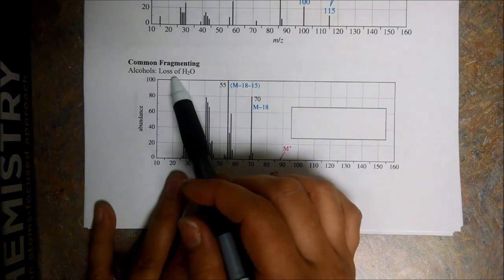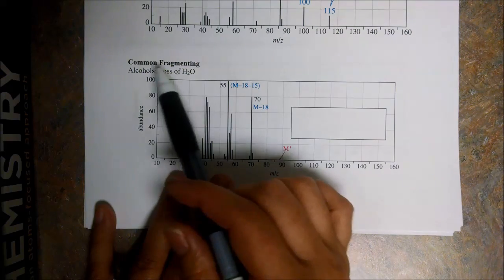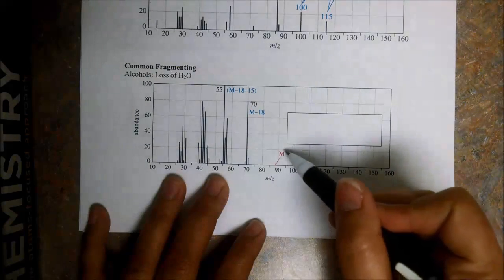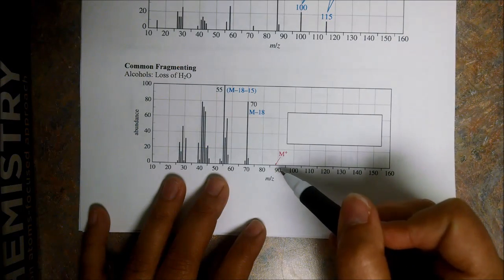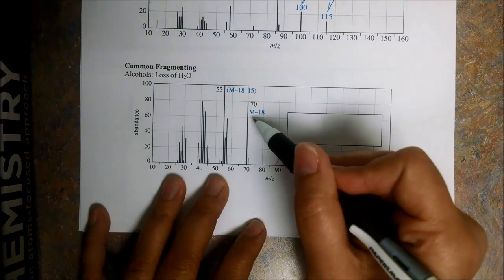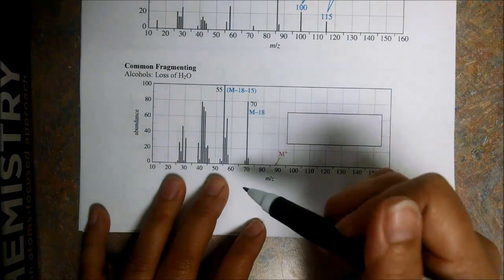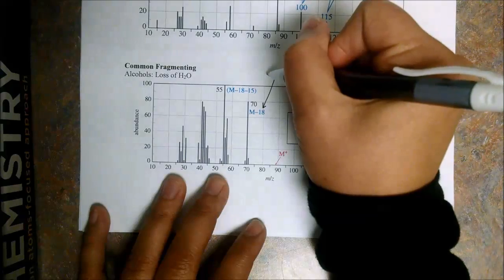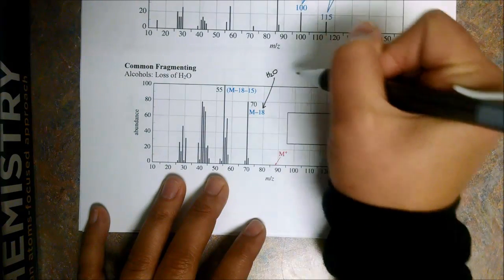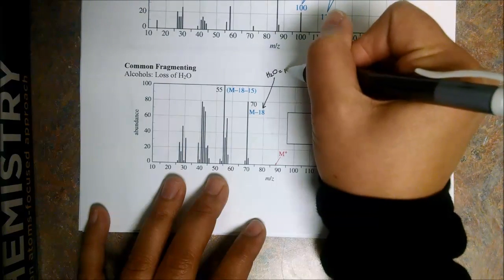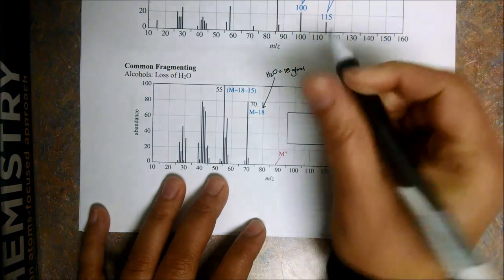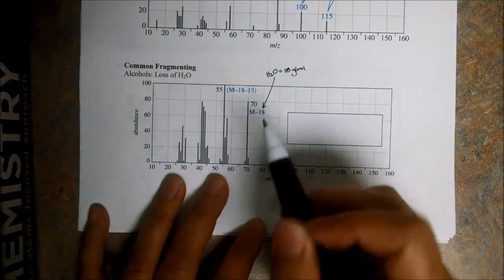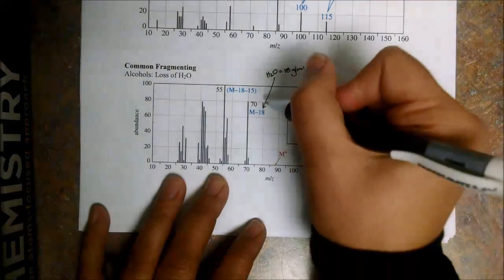First up, if we have the loss of H2O in mass, we probably have an alcohol. Here they've denoted the molecular ion for us, which obviously would be hard to find yourself. I would have to tell you guys that. But here is the M-18 peak. We can see that it's pretty major. Why is the number 18 so important? Because we have the loss of water, H2O, which equals 18 grams per mole. Oxygen is 16 and each hydrogen is 1, so this is 18 grams per mole. So we lose 18 and we have the loss of water.